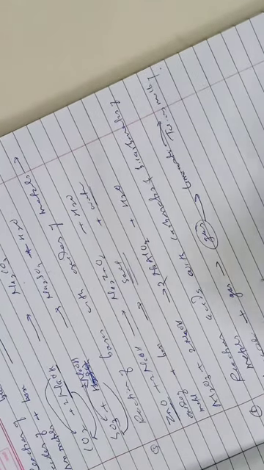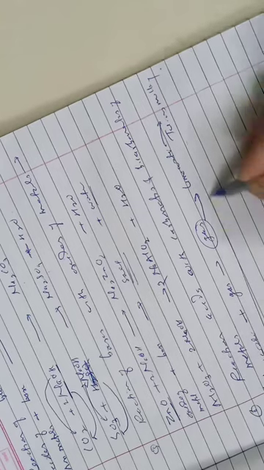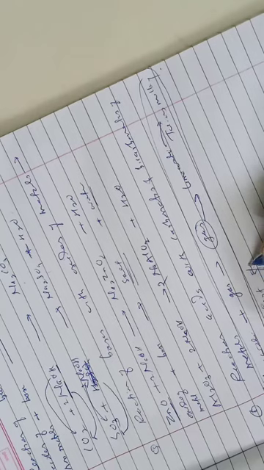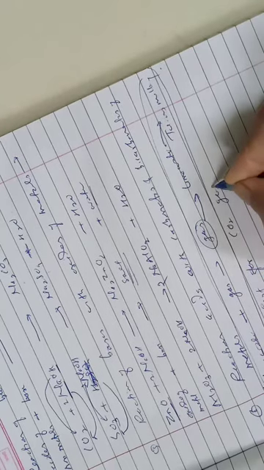This reaction is used to test for carbon dioxide gas.